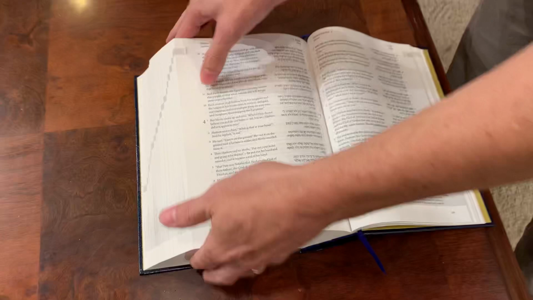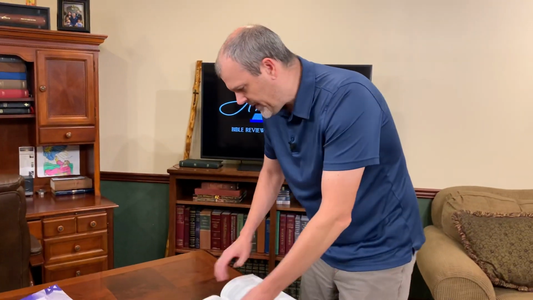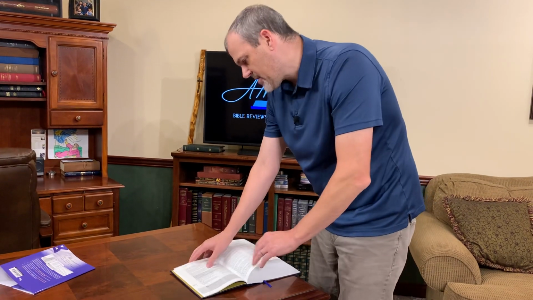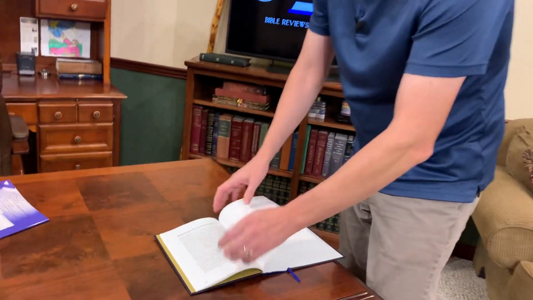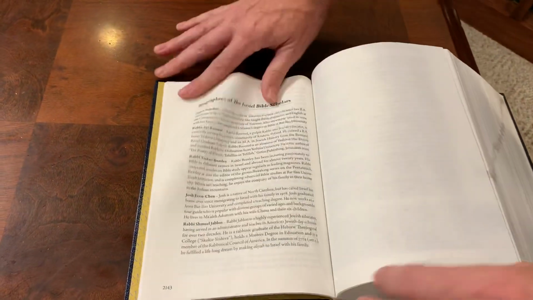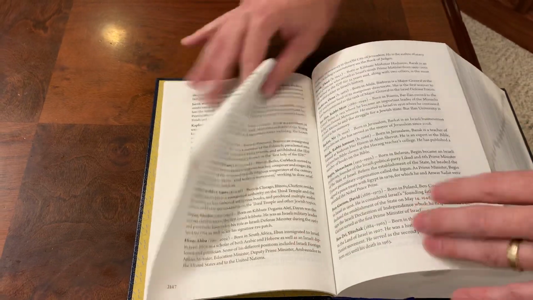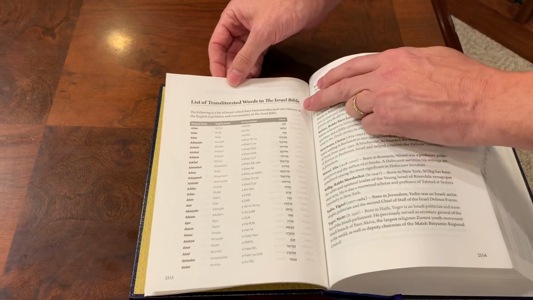Old Testament alone. Once you get to the end, there's a little bit in the back after you get to 1st and 2nd Chronicles of a bibliography and some bibliographies of the scholars and the different people that kind of help put this together. And then finally, once you get past all of this, there are no maps. It's just kind of a list of transliterated words.